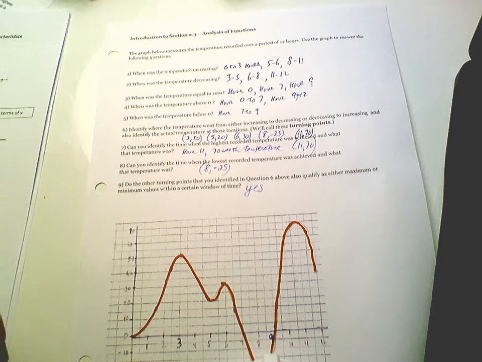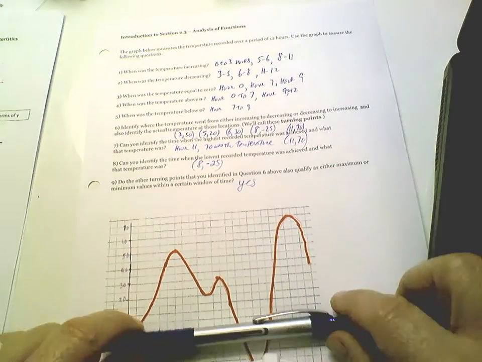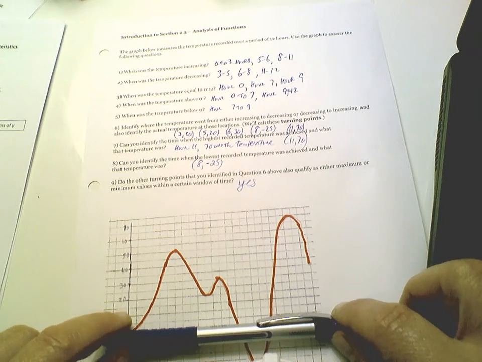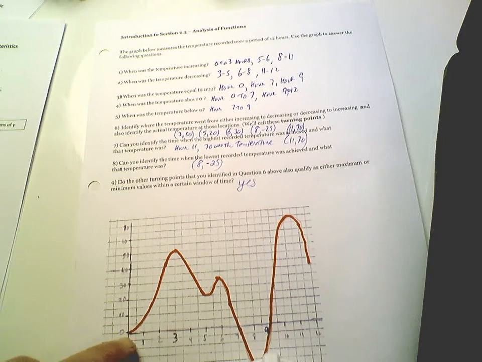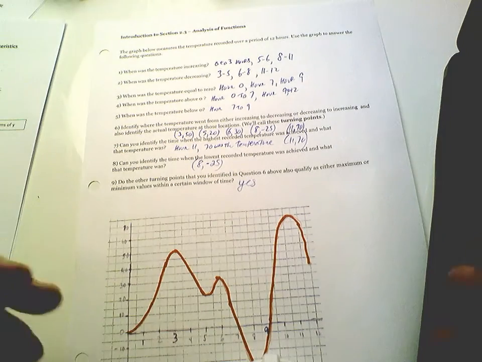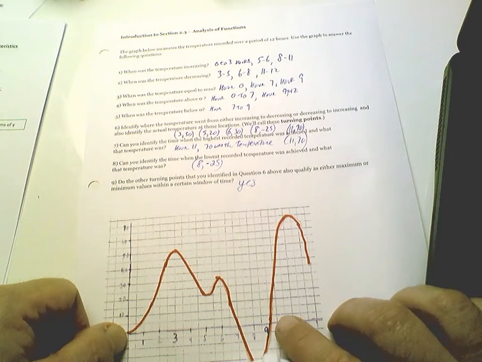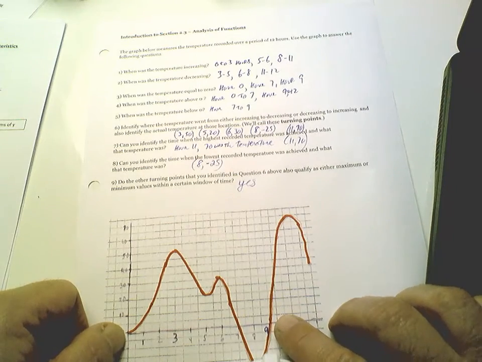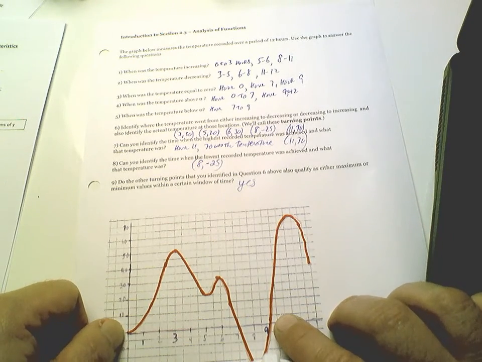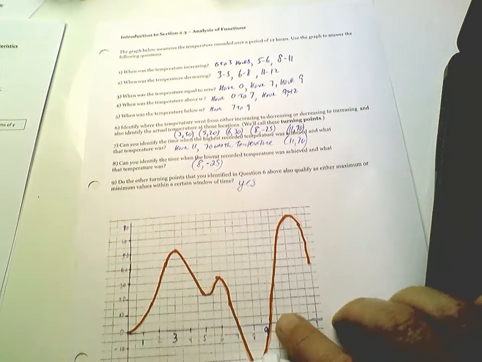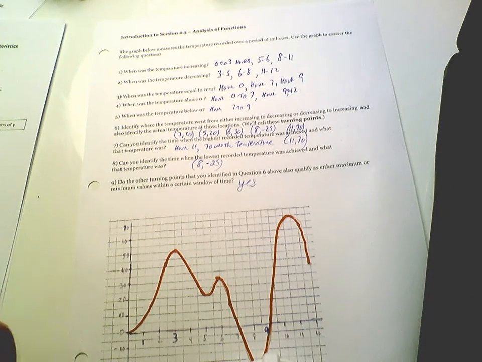If I asked you when the temperature was above 0, what did you do? You looked at everything sitting above my pen, all those intervals of time, from 0 to 7, from 9 to 12. You said, hey, it was greater than 0. And again, we'll talk in a little bit more detail when we go through these problems. Yes, granted, it wasn't greater than 0 right at time equals 0, time equals 7, time equals 9. We'll handle that with our interval notation. You'll remember some of that.